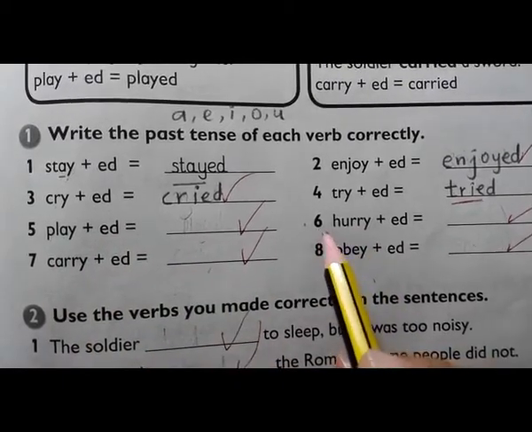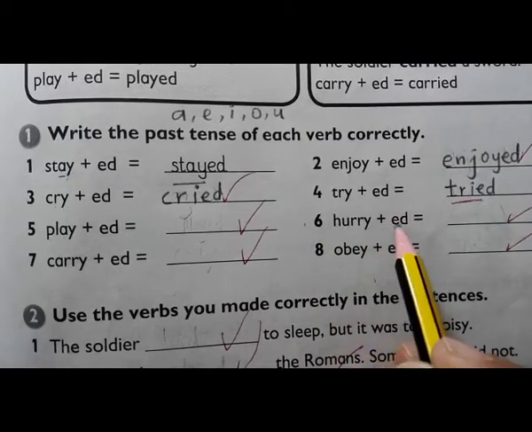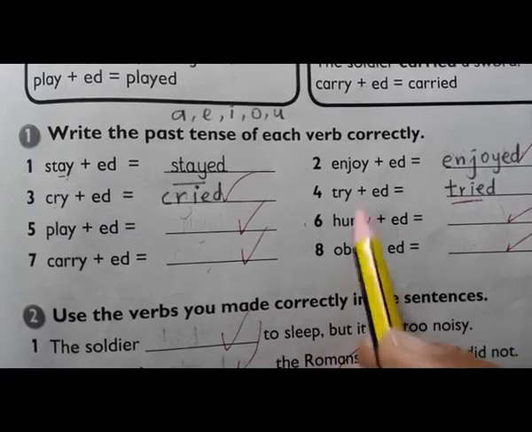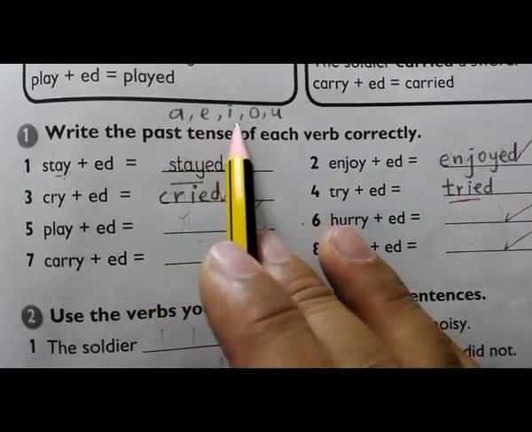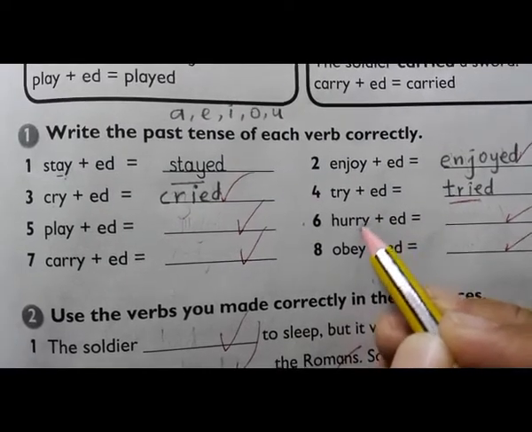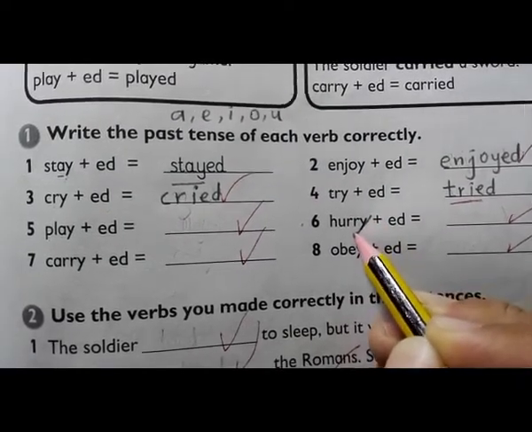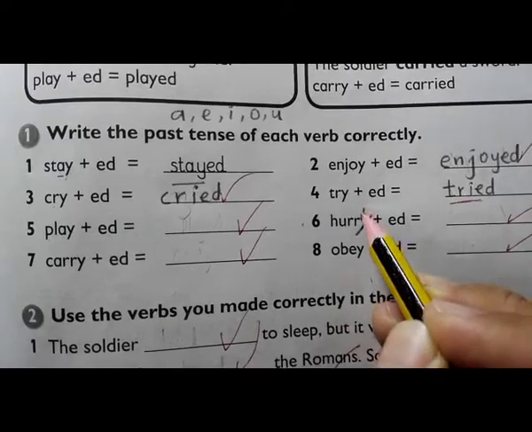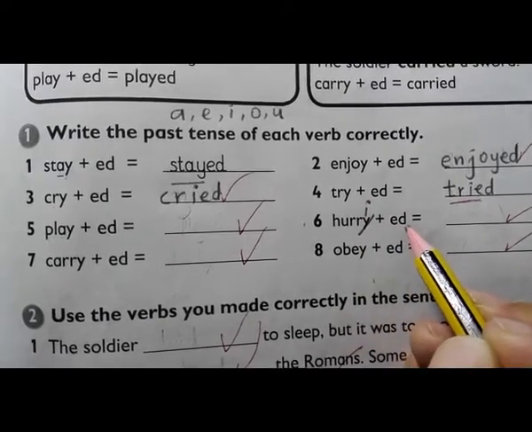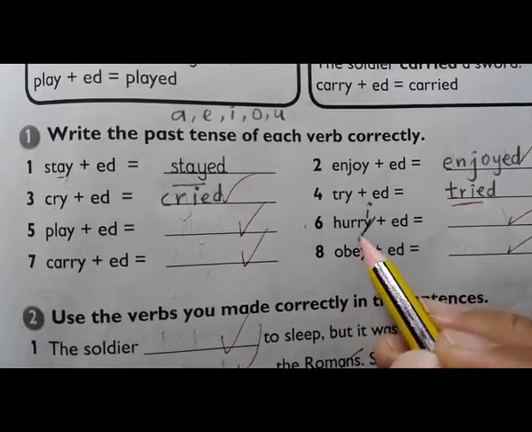Similarly, number 6, hurry plus ed. Before y there is r, there is no vowel, there is no a, e, i, o, u. So we will not write y, and in place of y we will write i, and then we will add ed. It will become hurried.